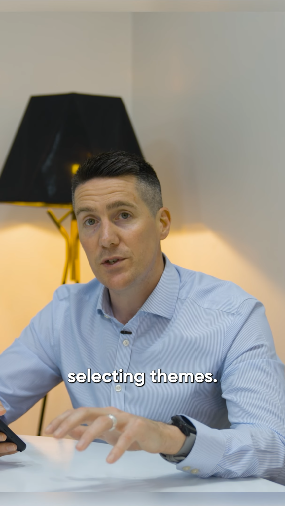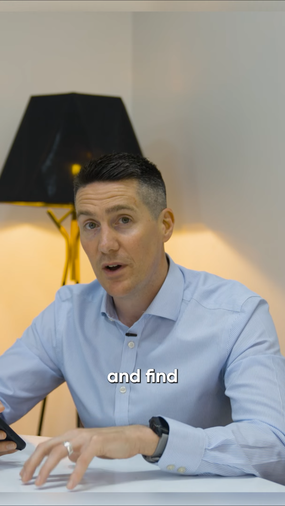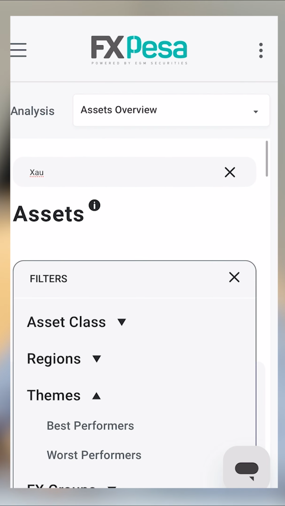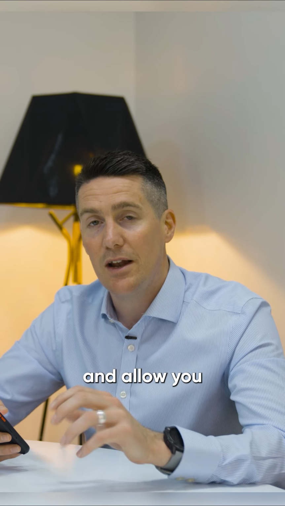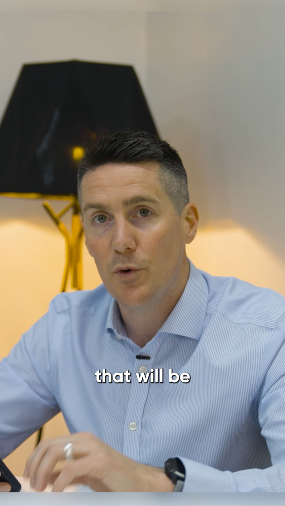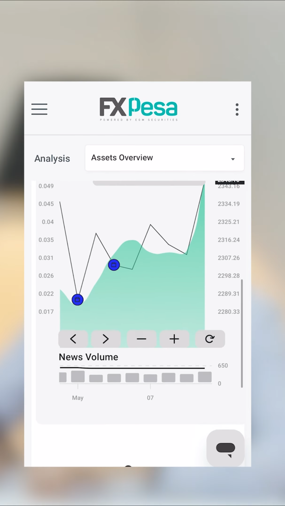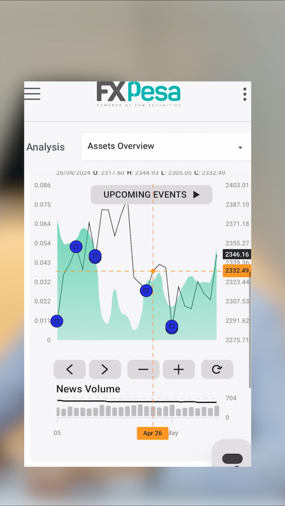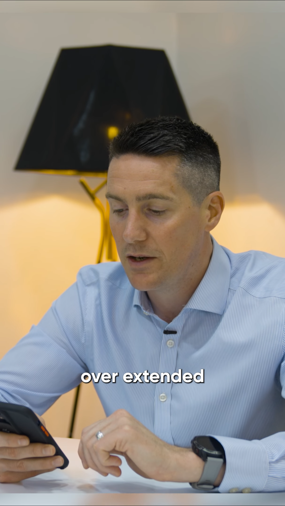There's also a way of selecting themes, so we can actually try and find what are the best performing assets at the moment and the worst performing to really narrow down that search and allow you to find opportunities that will be interesting today. So we have the chart function, which will allow us to view the changes in price and news sentiment over extended periods of time.